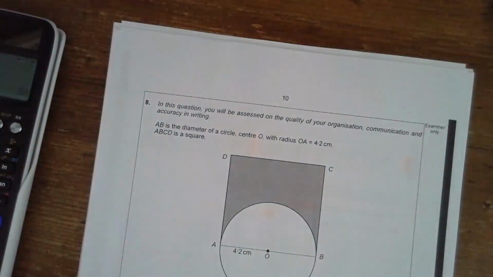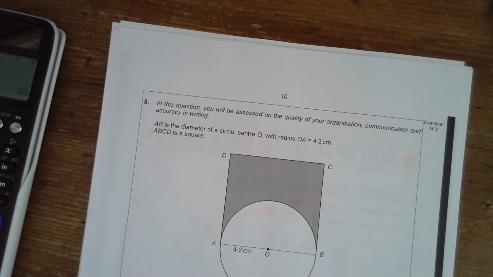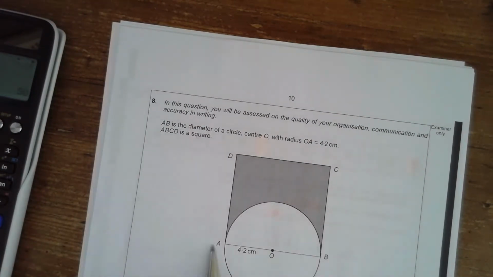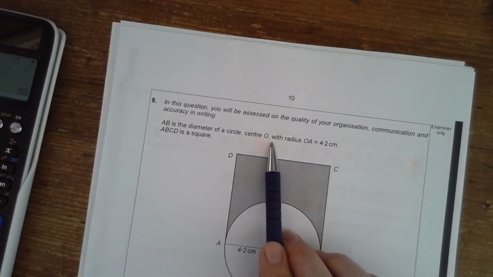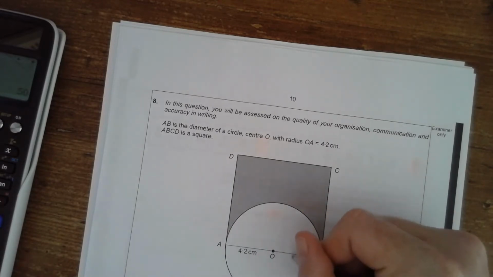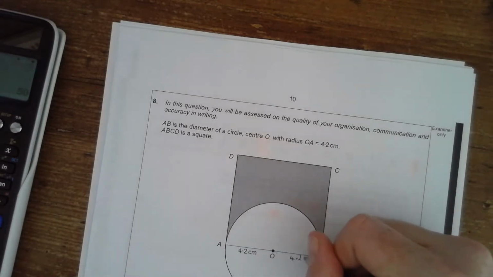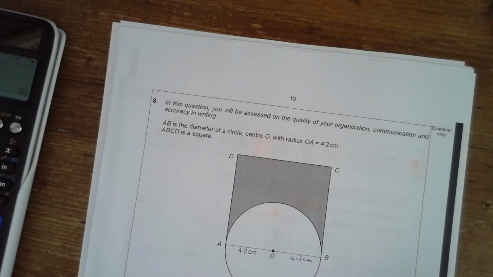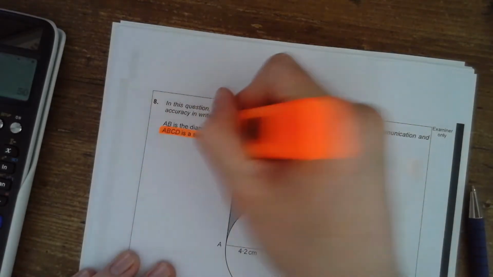Okay, then over the page, question 9 says that I will be assessed on the quality of my organisation, communication, and accuracy in my writing. AB is the diameter of a circle. So A to B is the diameter of a circle. With centre O and the radius O to A is 4.2. Now, if that's a radius there, this is also a radius here. So that's 4.2 centimetres.